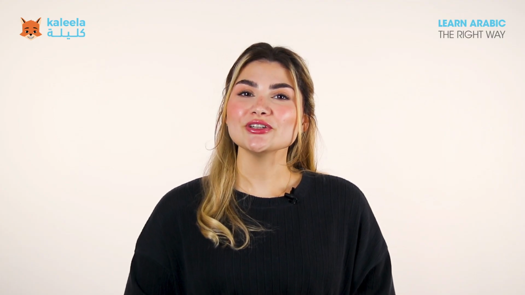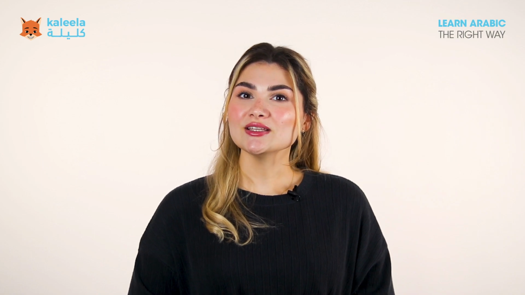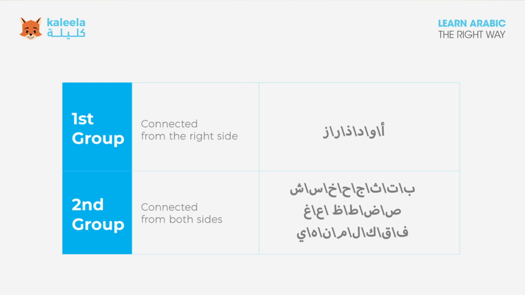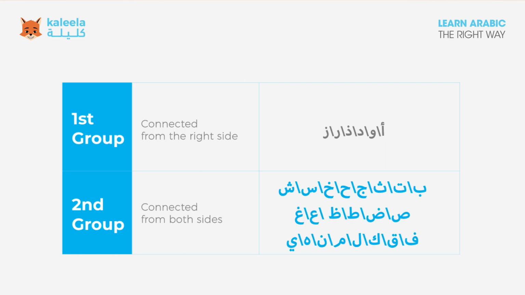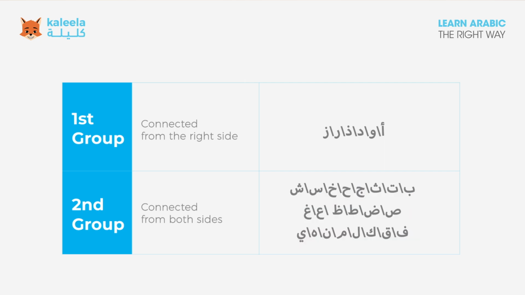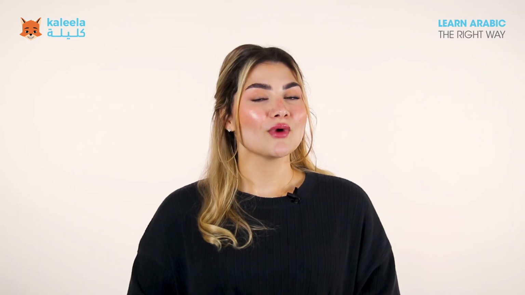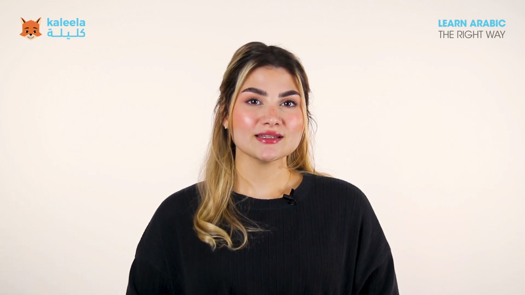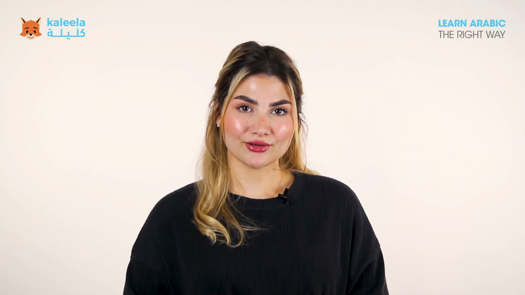Before getting to know more shapes of the letter Zain, please note that some Arabic letters can only be connected from the right side, as shown in the first group, and the rest from both sides, as in the second group. And since we're talking about the letter Zain, it falls in the first group, which are letters that can only be connected from the right side and never from the left side. Watch the video till the end to know why Zain is connected in some cases and disconnected in others.